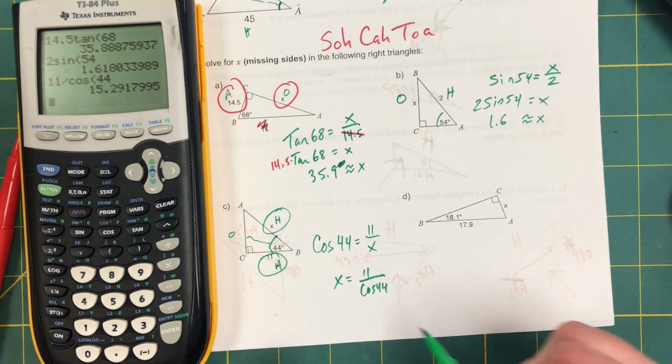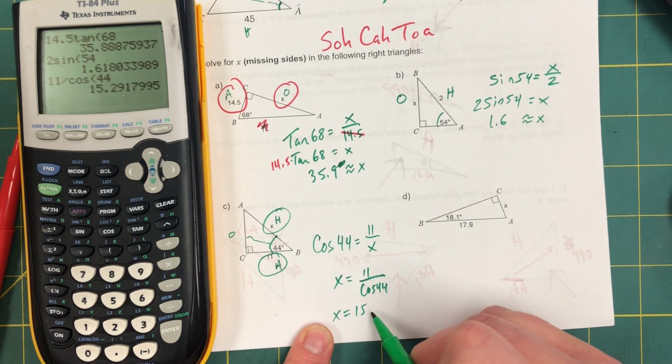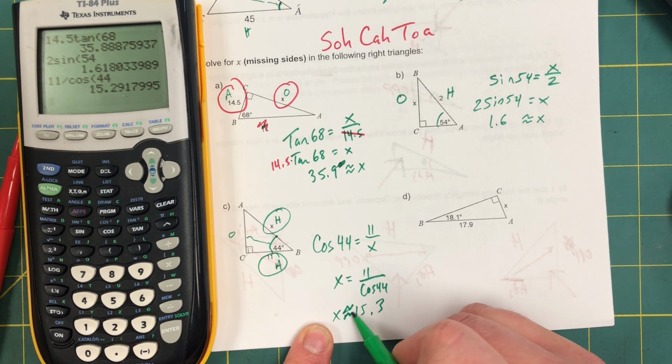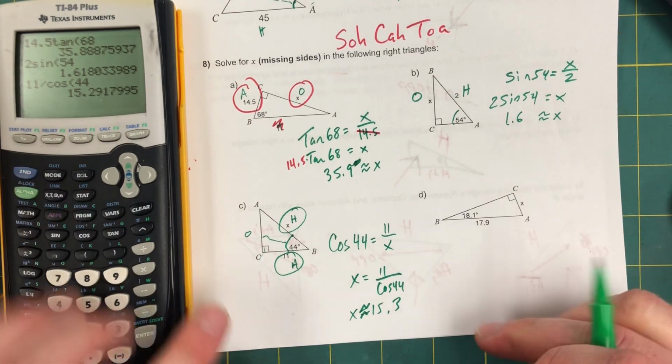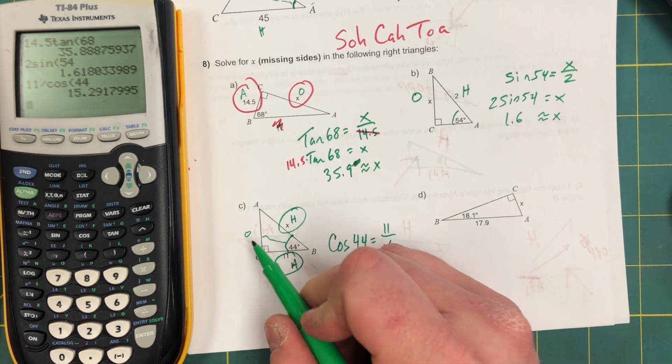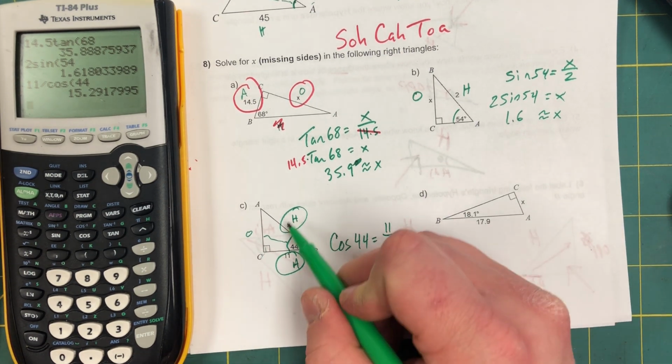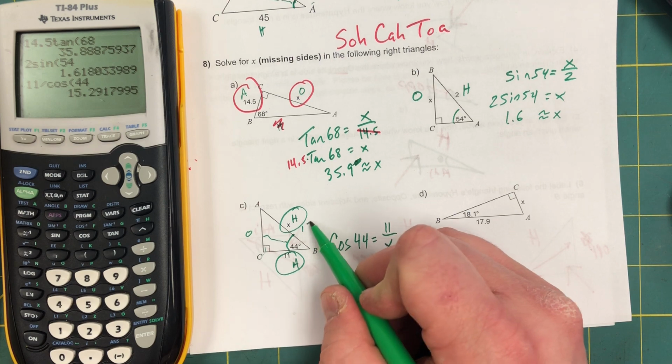So my side length here is 15.3, because the 2 gets told to round up by the 9 next to it. So where is that in our triangle? Is it here? No, it's where x is. It's right here. This is 15.3.